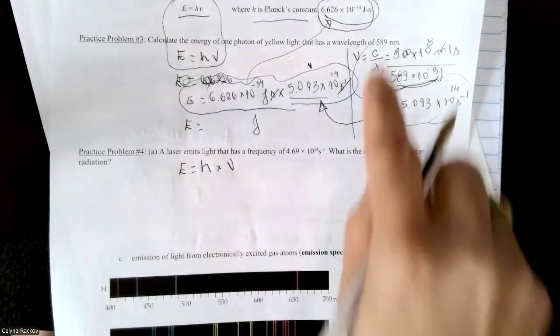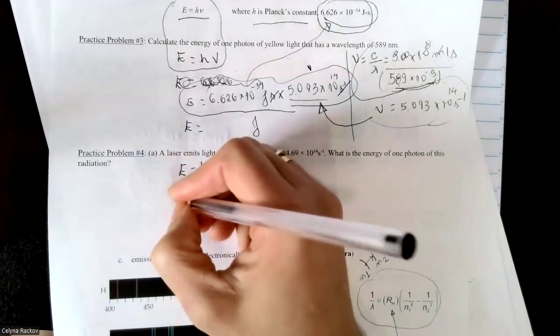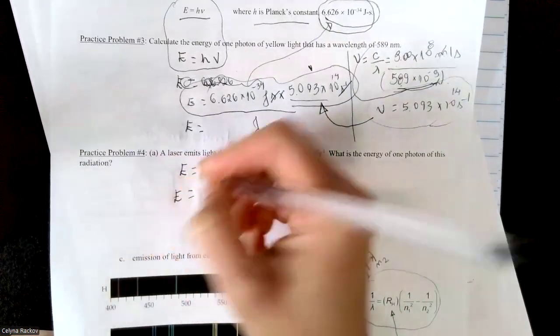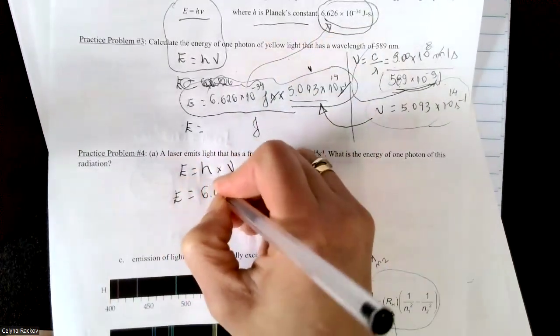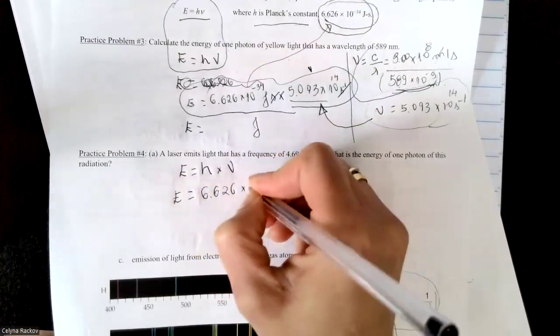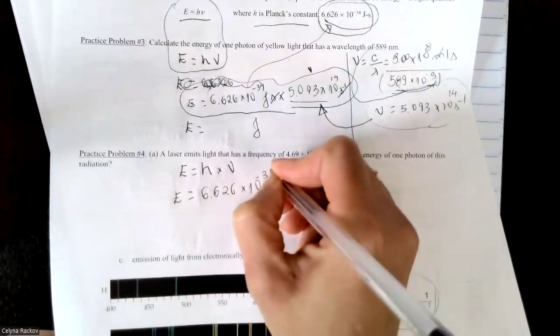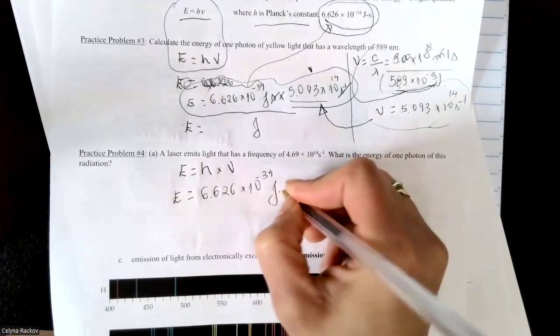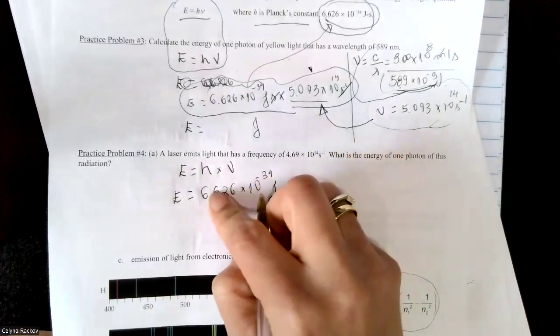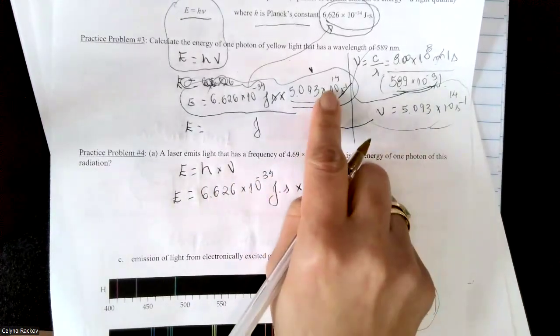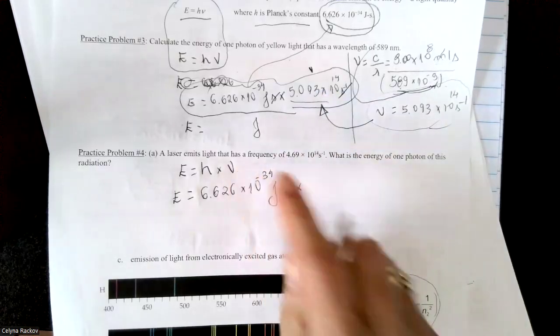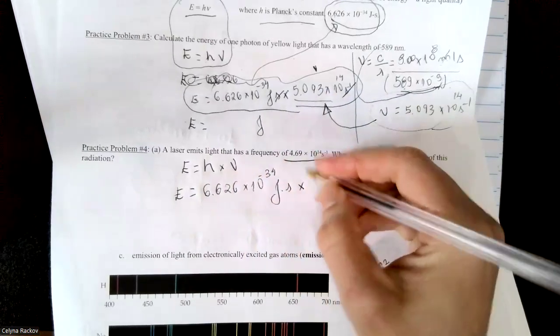Planck's constant we have right here. Let's just plug in 6.626 times 10 to the minus 34 joule seconds. That is the Planck's constant, times frequency. The frequency was given.